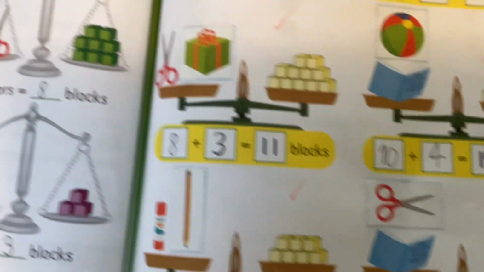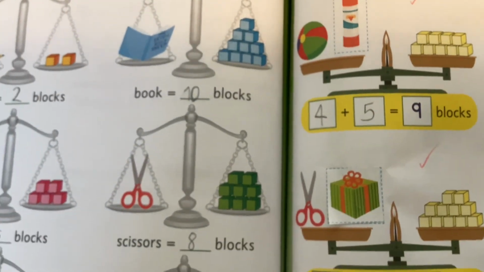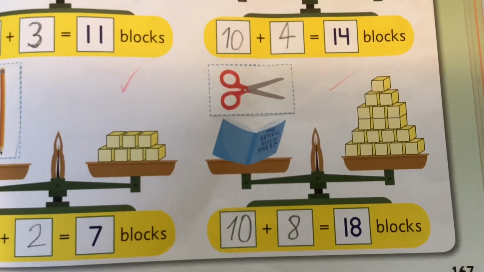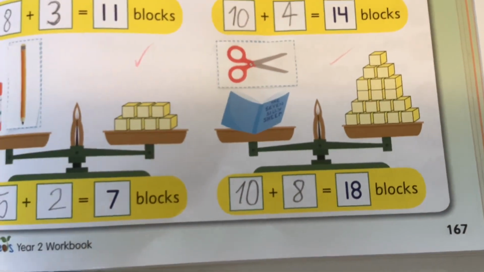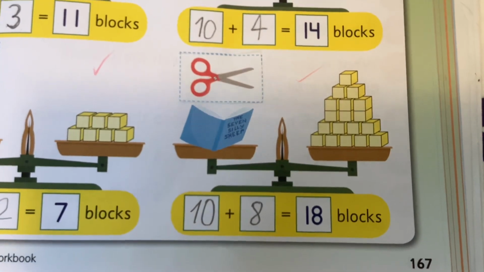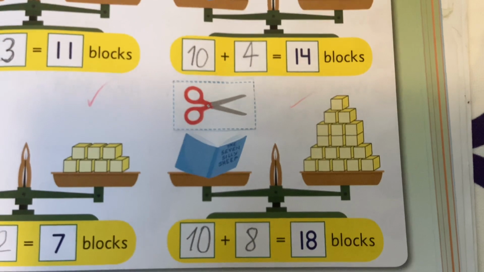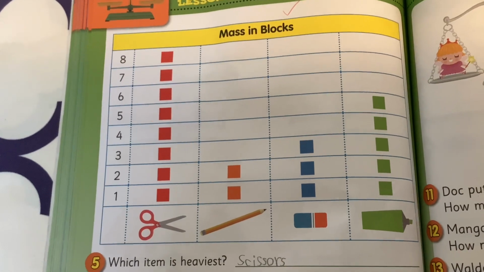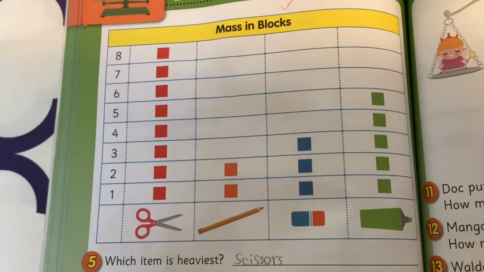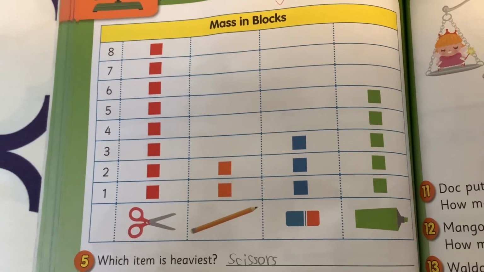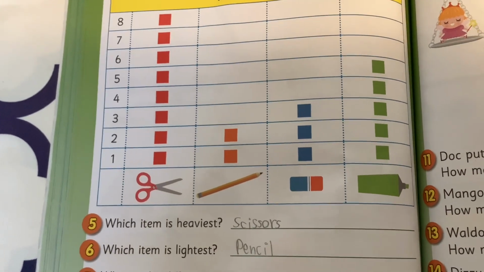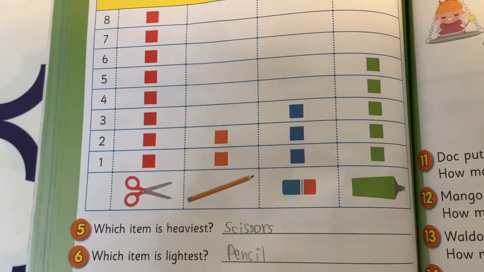I found the book weighs 10 blocks and the scissors weigh 8 blocks. So I wrote 10 plus 8, which equals 18. So the book and scissors weigh 18 blocks in total. The scissors is the heaviest item because the scissors weigh 8 blocks and there is no other item that weighs more than 8 blocks. The pencil is the lightest because there is no other item that weighs less than 2 blocks.